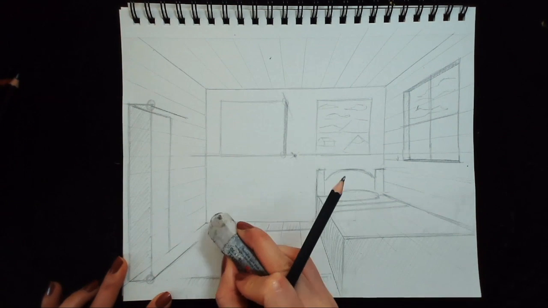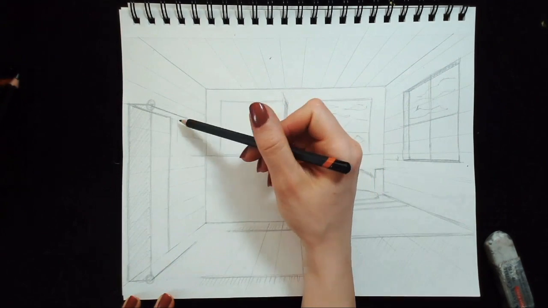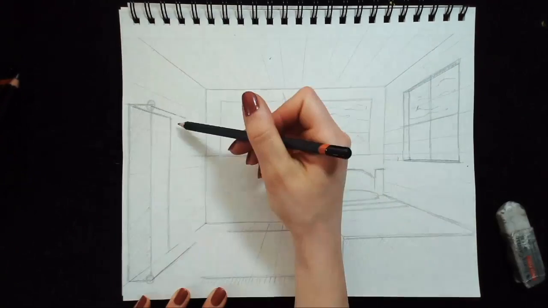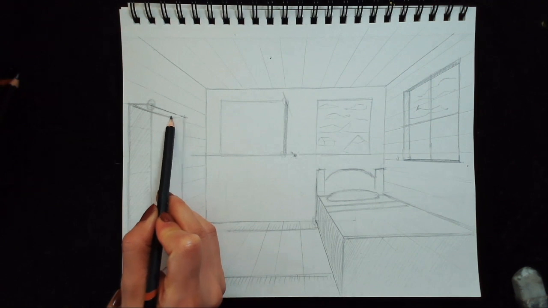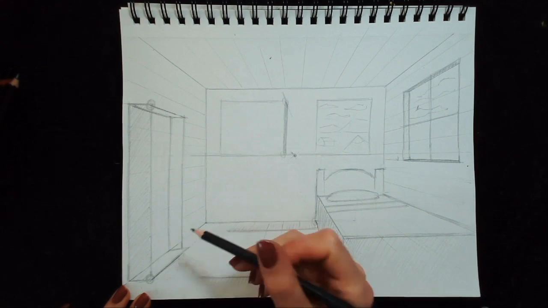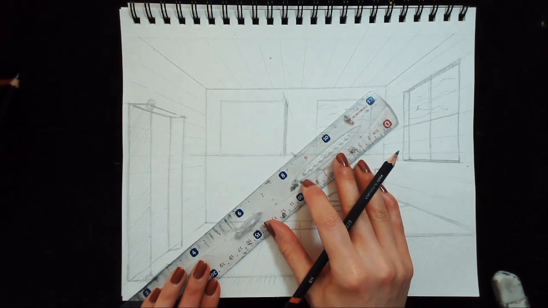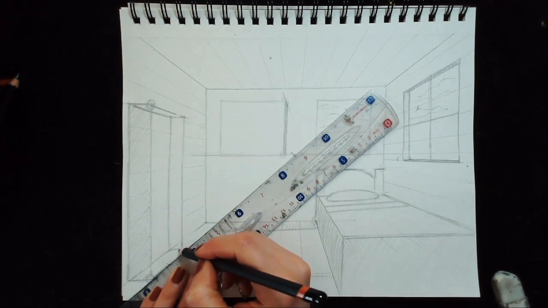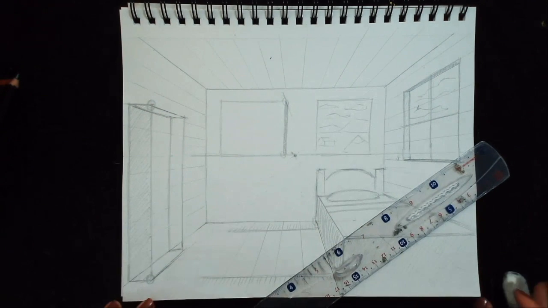Let me erase this rug section here. I'm going to close this with a vertical. Actually, I need to give it a little bit more depth. I'm going to close this with a vertical. This right here is a horizontal. I need to fix this. I'm going to align this better and fix that bottom section so that things meet where they should, in this corner.